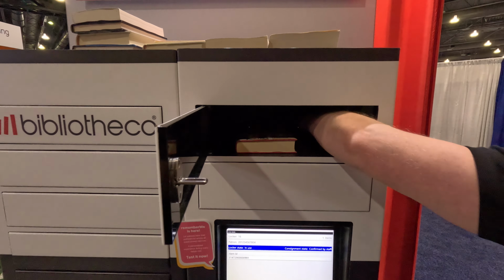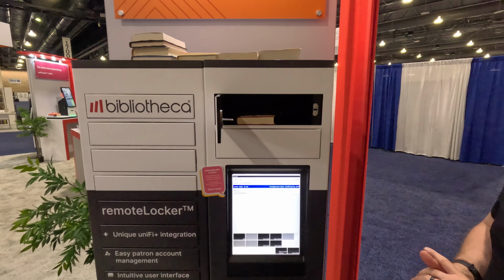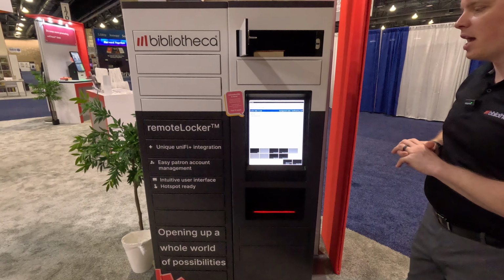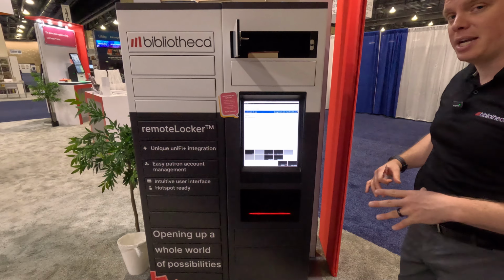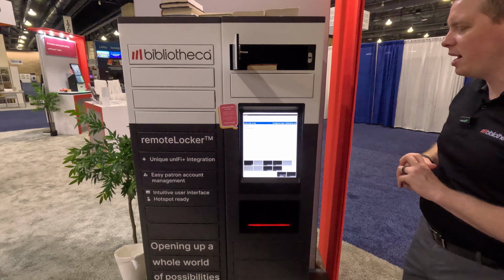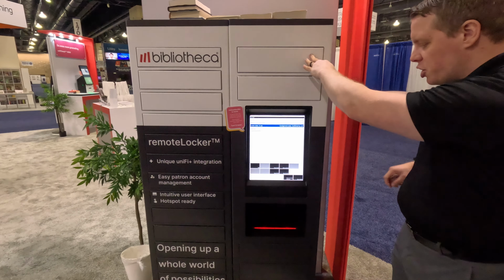And you can see how large these lockers are. They can fit a lot of items, which is why we have medium, big, small lockers, so that if you want to circulate makerspace kits or book bags, or you have those patrons that just want to pick up 1 or 2 items, you're able to fulfill those really quickly and easily. So I'm going to shut that door.